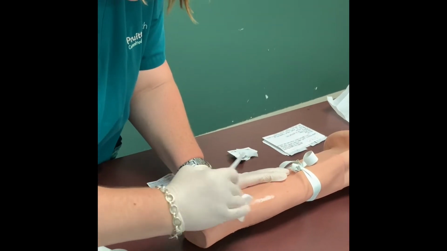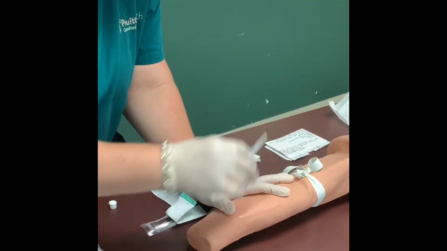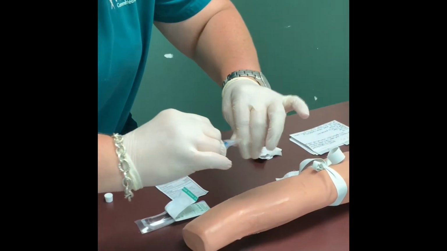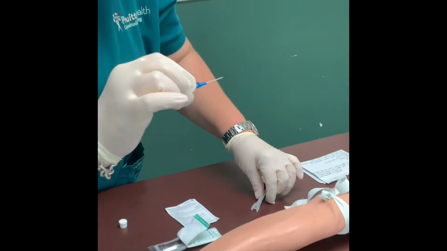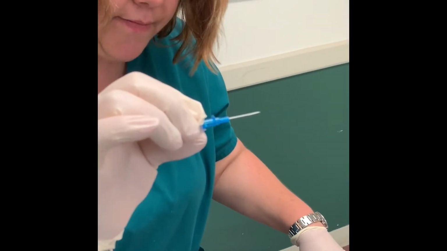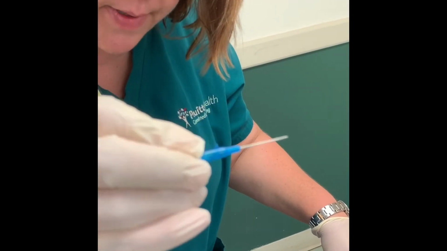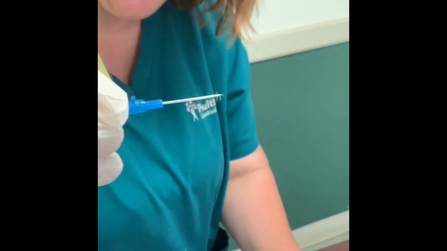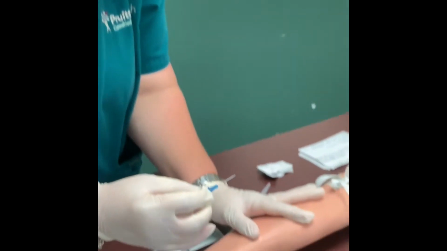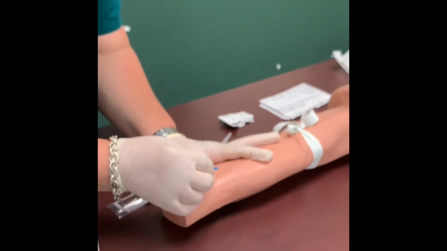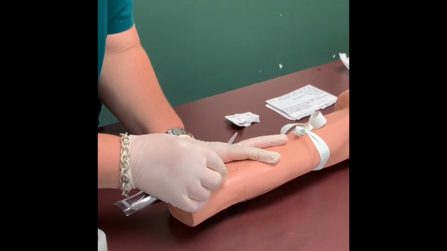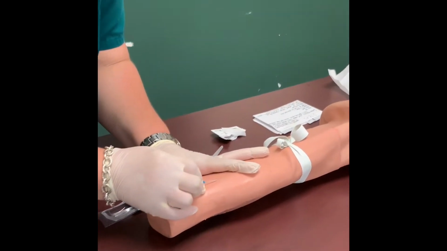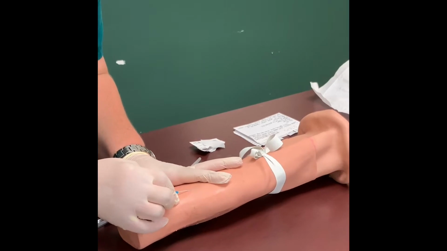Just going to wipe it off. Remove the safety cap from the needle, and you want to make sure the bevel of the needle is up, like so. Okay. And you anchor your vein, and you just kind of do it in a scooping method. Insert at a 45-degree angle.